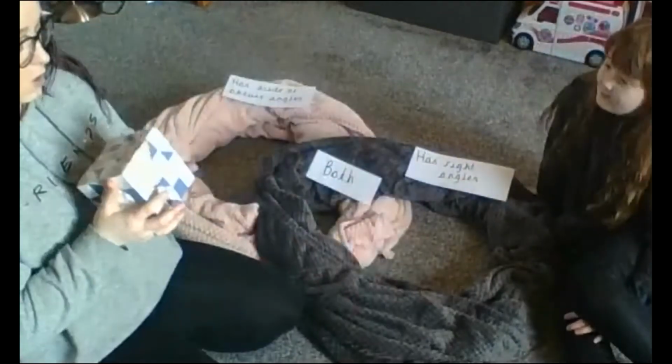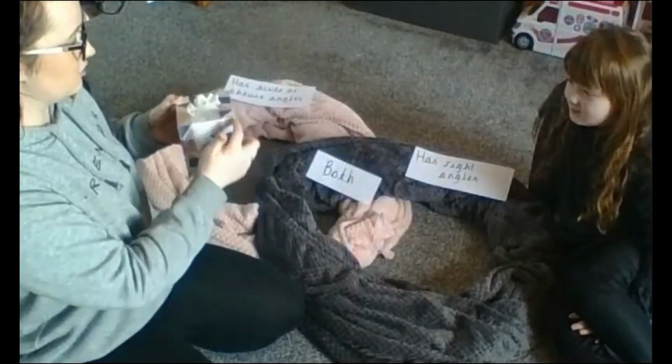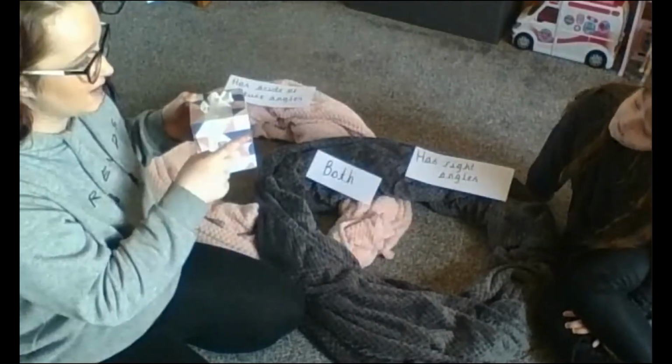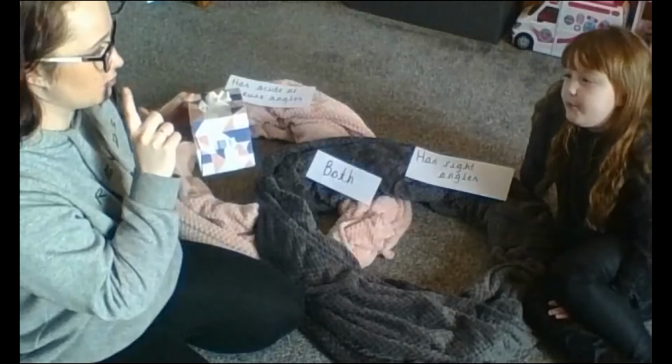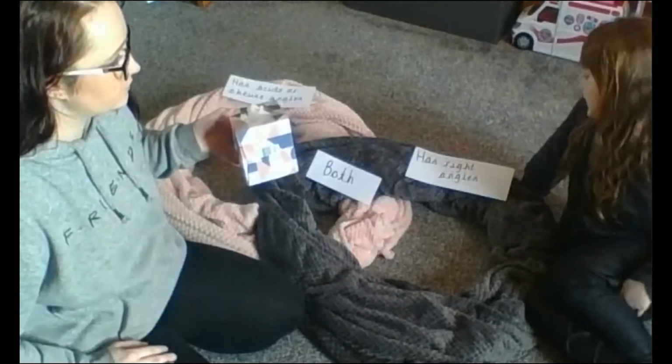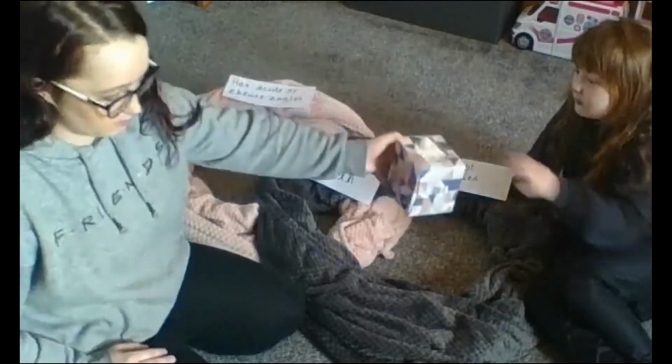So let's have a look at this one first. What angle does this have on, Bethany? Now it's a right angle, so what degrees is it? 90. Right, where does it go? Maybe has right angles. Yep, there we go.